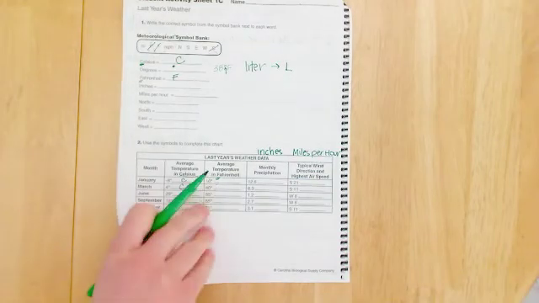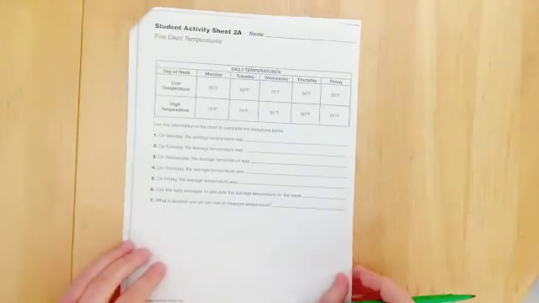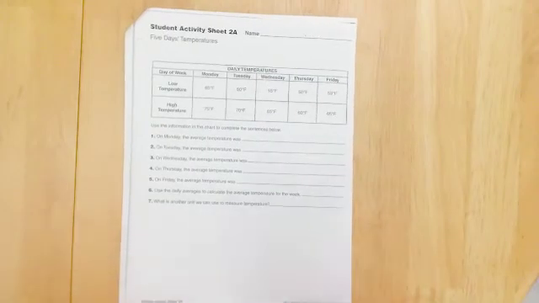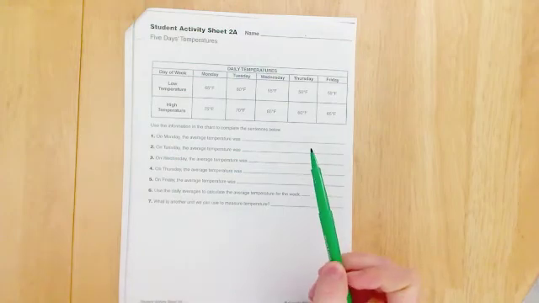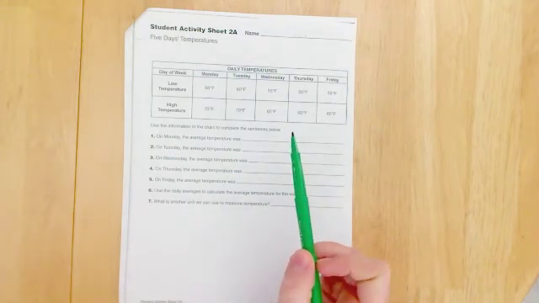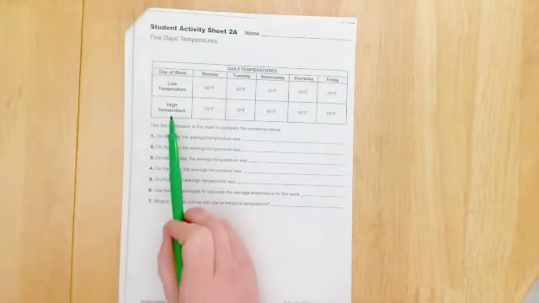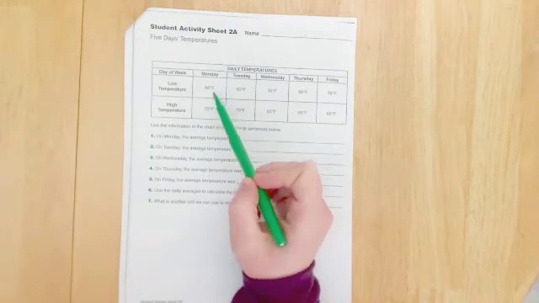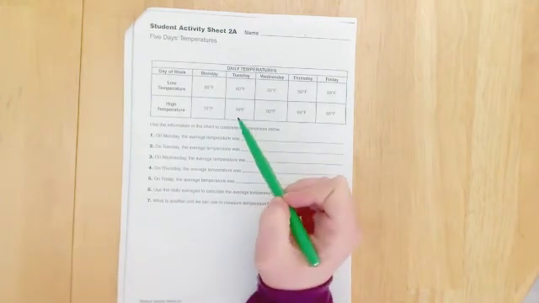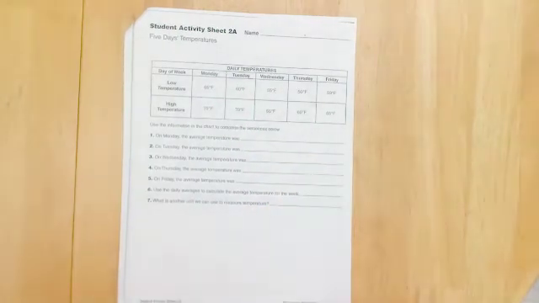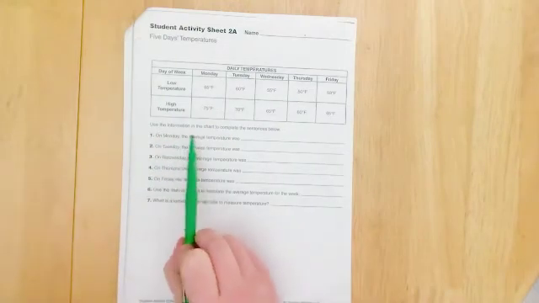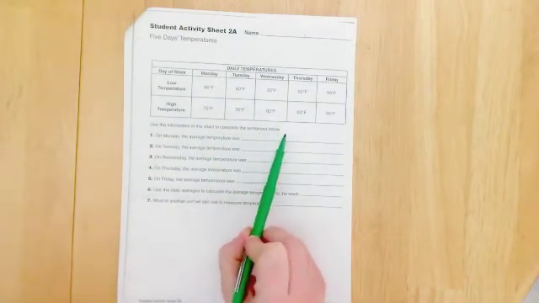The second job, you're going to flip it over to 5 days temperature. So we're looking at the daily temperatures somewhere. It doesn't say where we're looking at the daily temperatures, but this is a whole week of temperatures. We have the low temperature for the day, so what was the coldest it was that day, and what was the highest it was. We've got Monday's low, Monday's high, Tuesday's low, Tuesday's high, and so on. It says use the information in the chart to complete the sentences below.